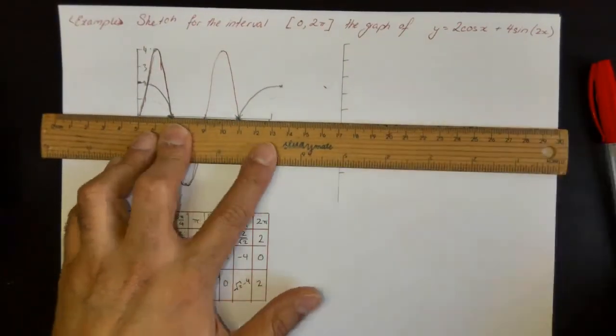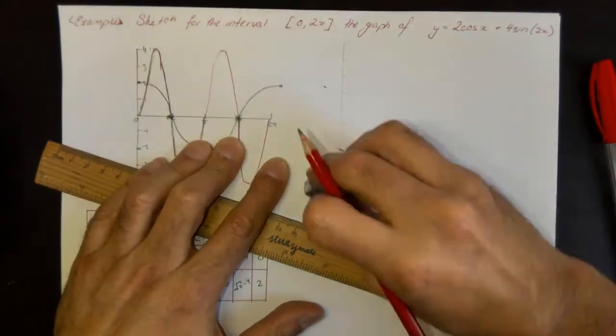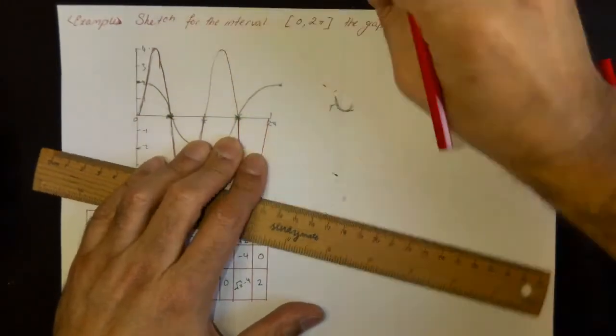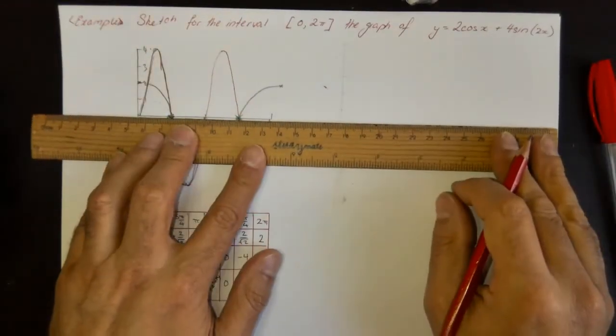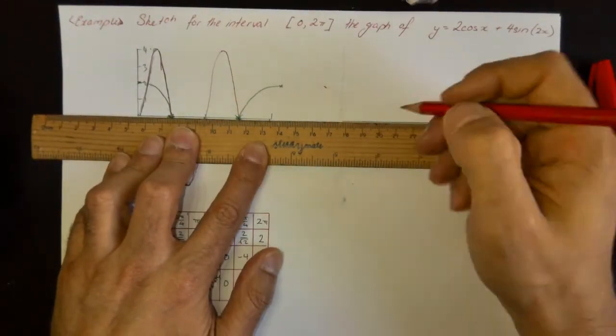Okay, what I'll do, just so that we have it on the same dimension, same plane.